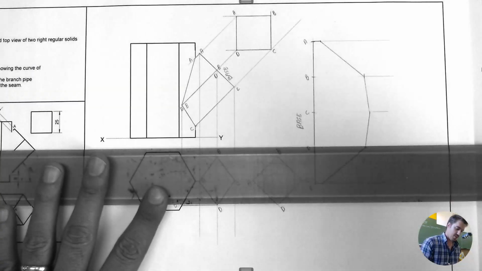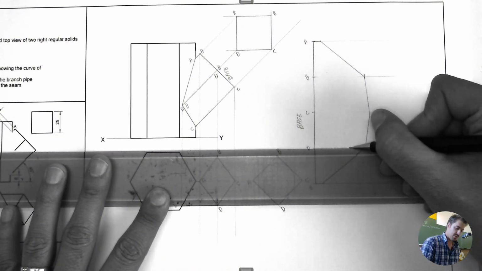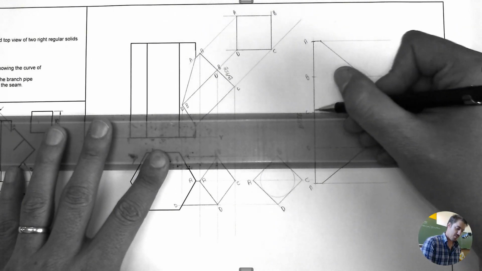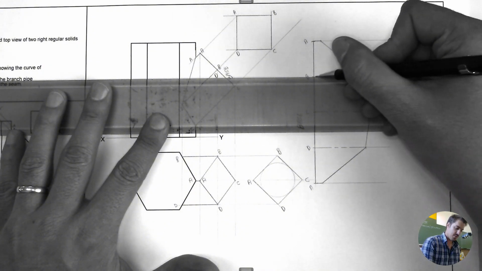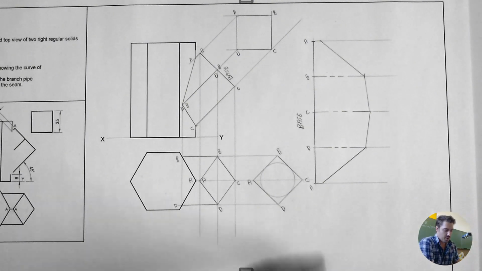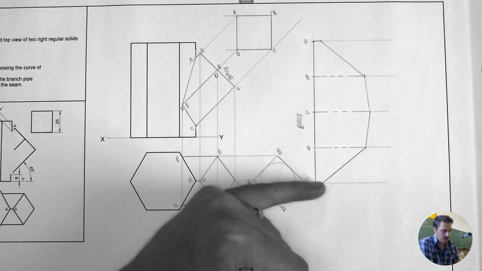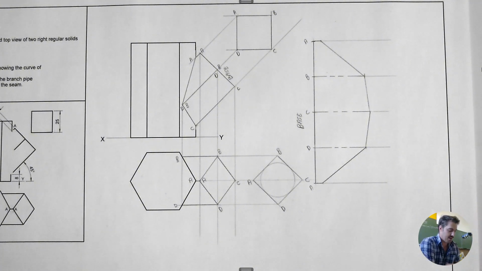So on the inside we need folding lines. So it's a straight line, two smaller lines, straight line, two smaller lines, straight line, and so forth. Straight line, two smaller lines. So if you were to cut this out and fold it on these fold lines, then you would get exactly this square branch pipe that fits into this right regular hexagonal prism.